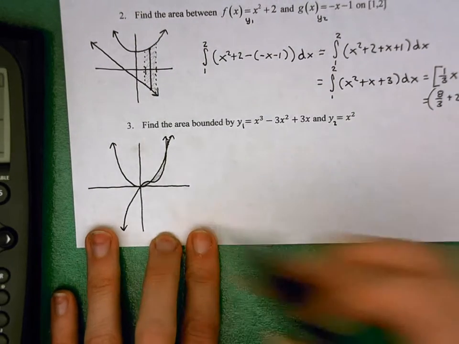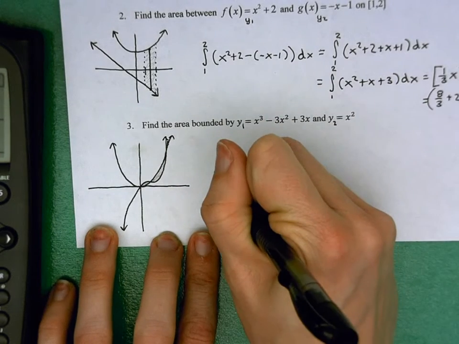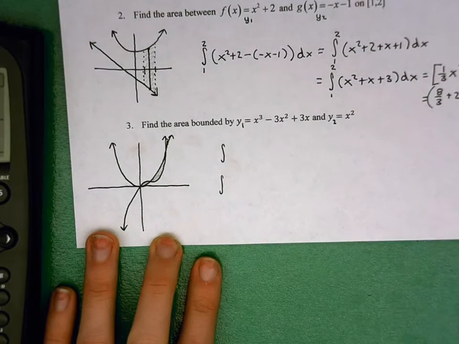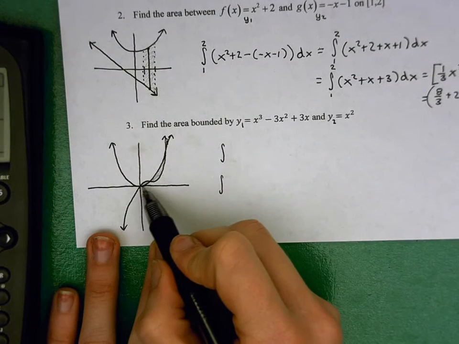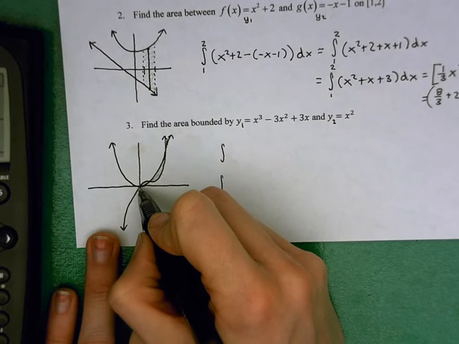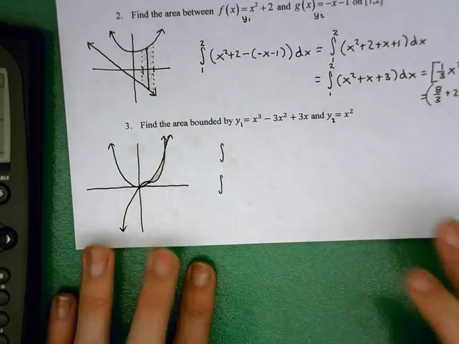Okay, two regions means two integrals, and those two integrals aren't going to end up being added together, right? Because together they make the area of the total region. So let's take a look at this first integral, or first region. Okay, so I need to find this intersection point and the middle intersection point.